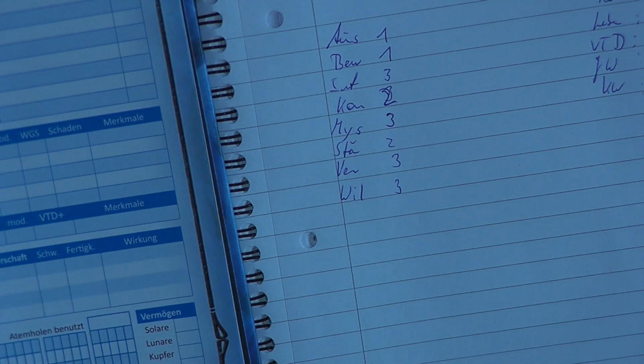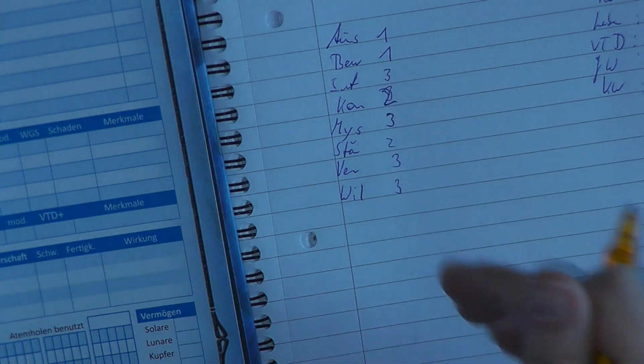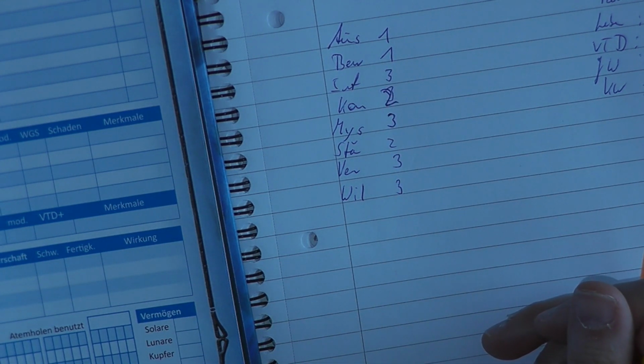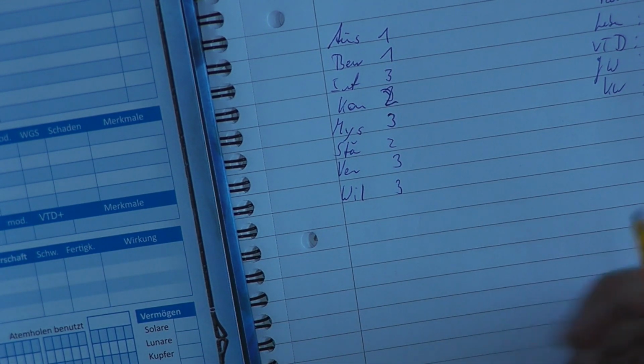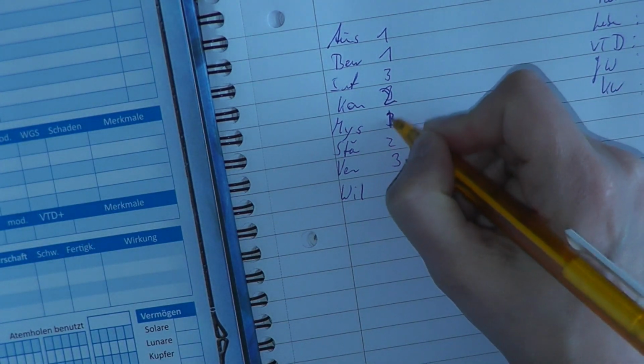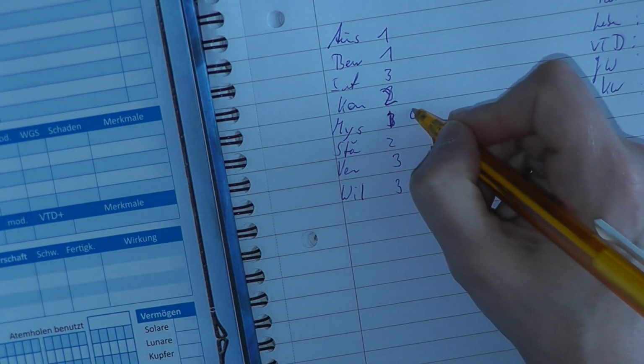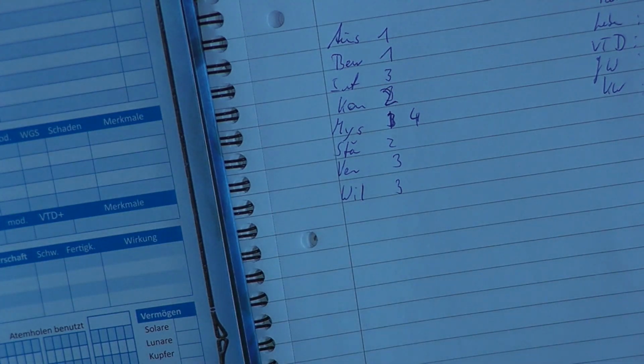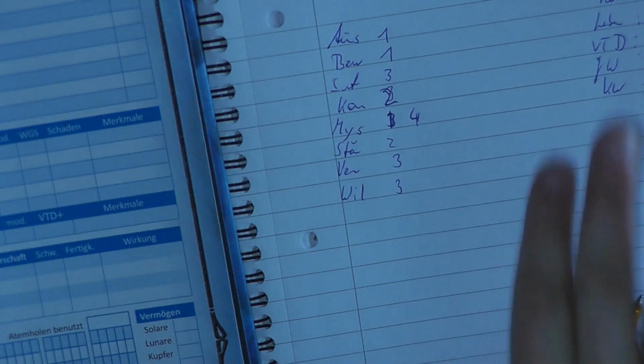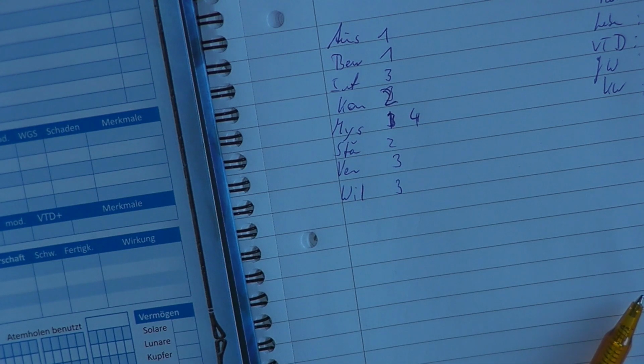Now remember, we are human, so we can put 2 more points into 2 separate areas. So we're going to put 1 in mysticism, because this influences all of our spell casting.